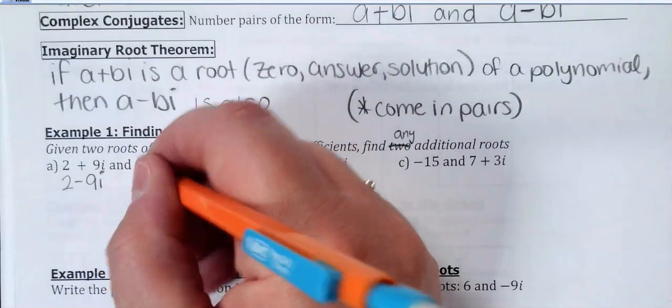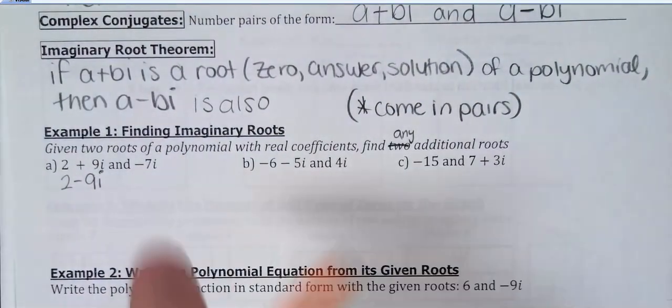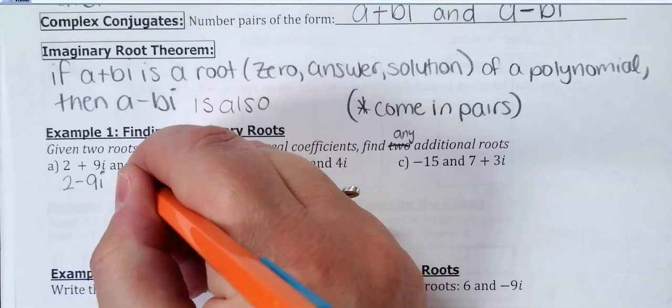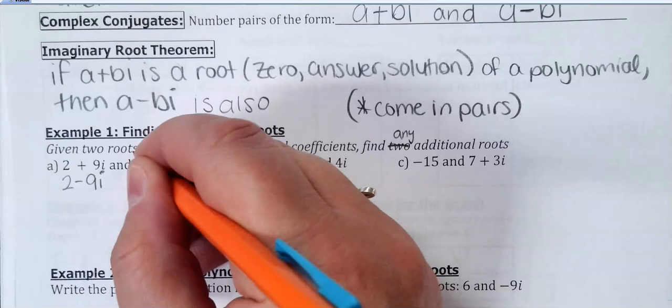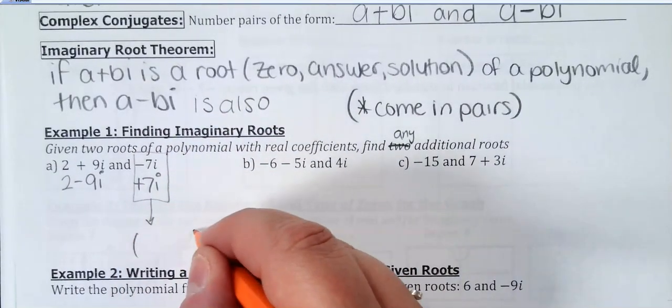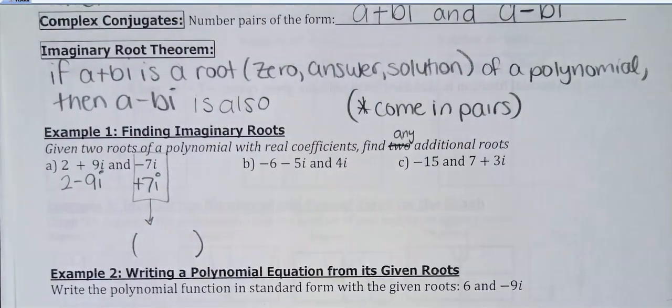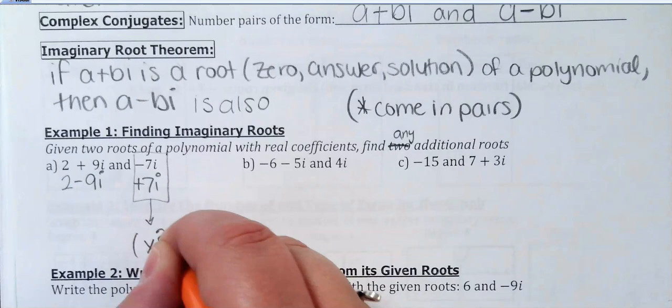Now, if you just have a plain, strictly imaginary number, with no real part, just negative 7i, its conjugate still exists. It would be plus 7i. And just as a little shortcut, can anybody tell me, this would not be a linear factor, it would be a quadratic factor. Could you tell me the factor that would go with plus or minus 7i? What would it be? X squared plus 49. Exactly. So automatically I would know x squared plus 49.